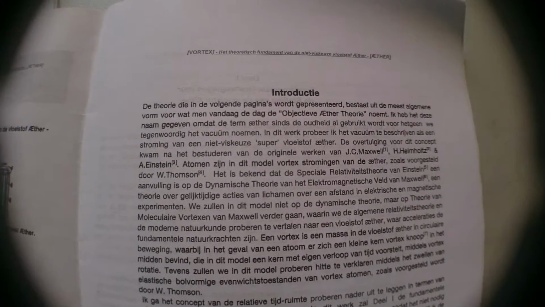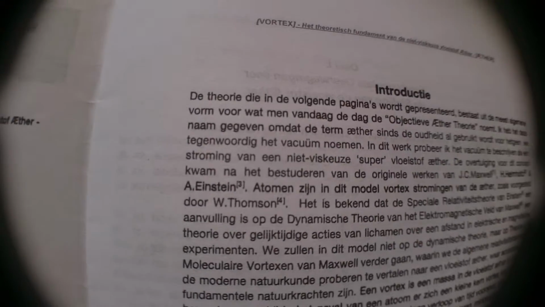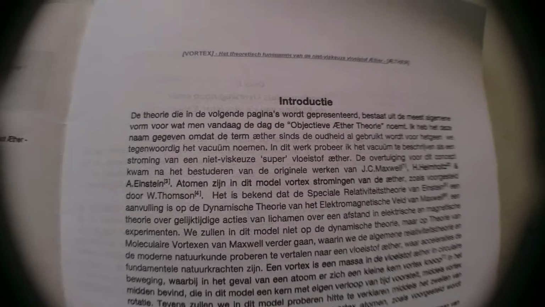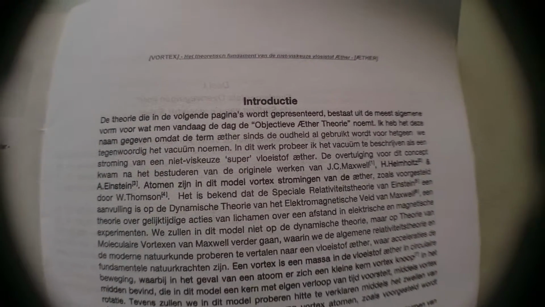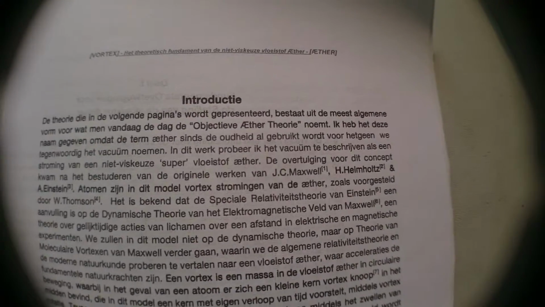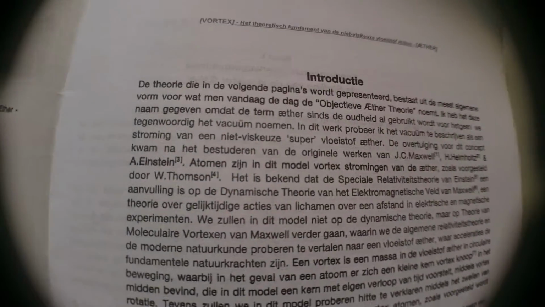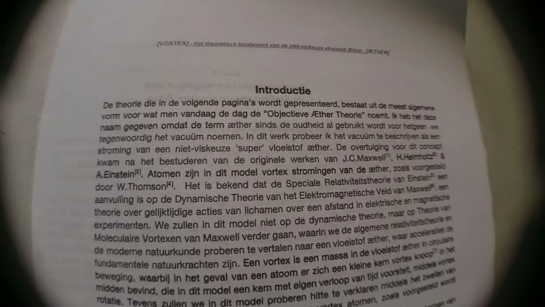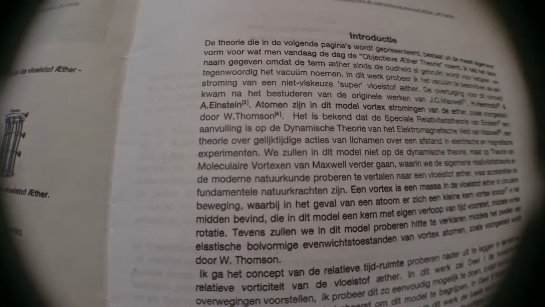So what I'm actually saying here is that by the works of Maxwell, Helmholtz and Einstein, I got convinced in this model of atoms that will be vortex flows of ether. This was hypothesized by William Thomson and by Maxwell even before this whole atom idea started in the 1900s.